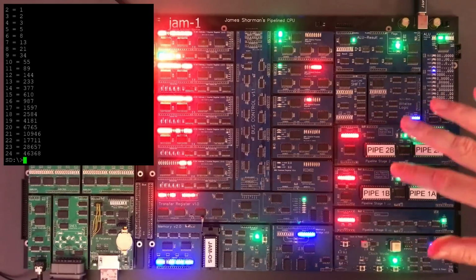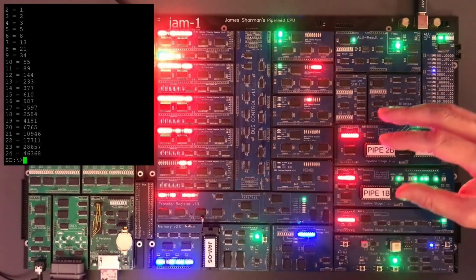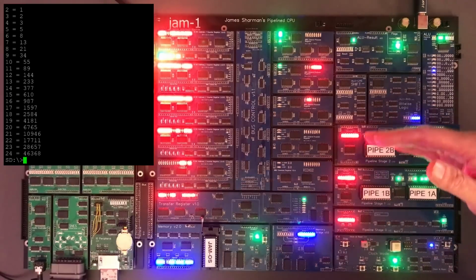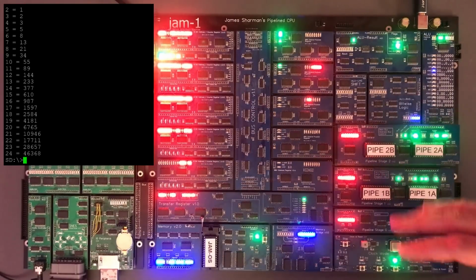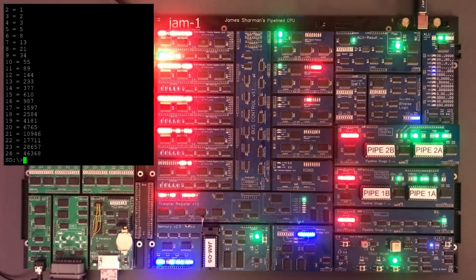Now this version combines pairs of 8-bit registers to create 16-bit values and does the Fibonacci calculation with that. And I output the results to the console. The highest value we calculate here is 46,368, which is the 24th number in the sequence.